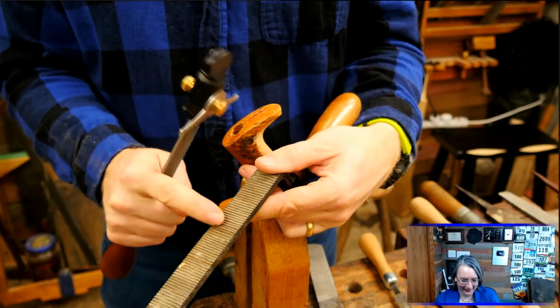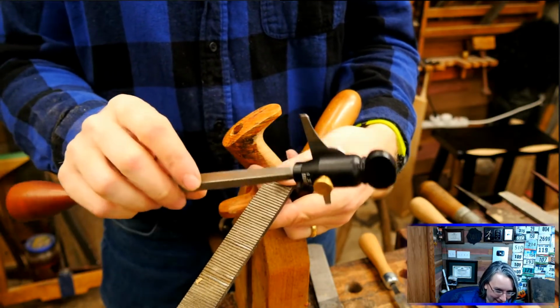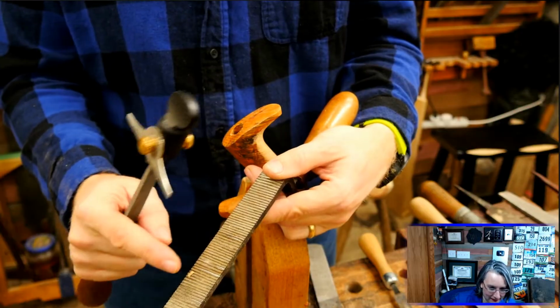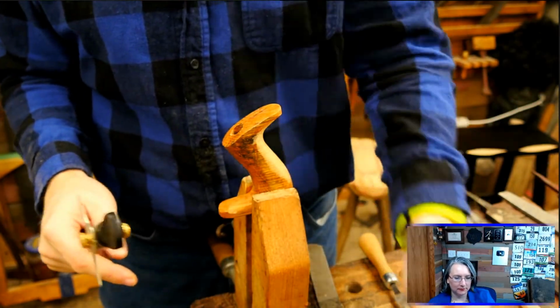These are designed to be sharpened. They are softer than your regular files, so they will work just as well as a saw plate would.